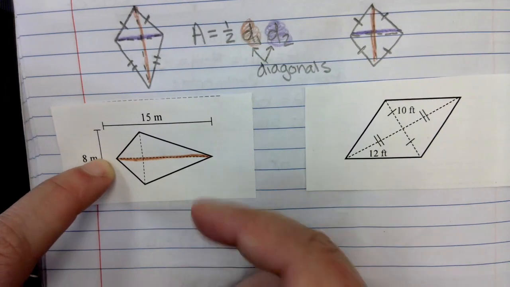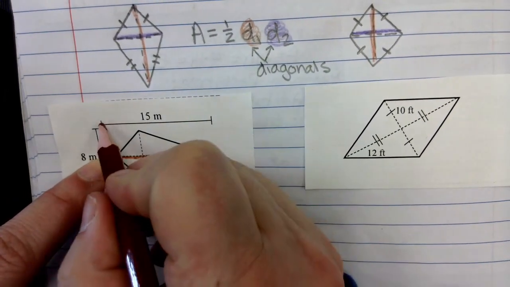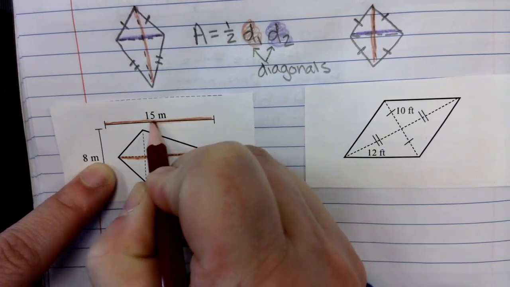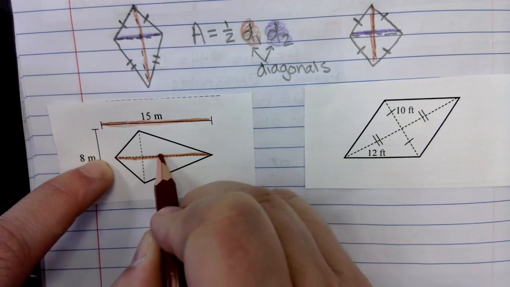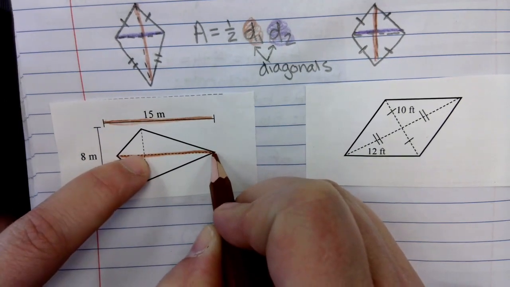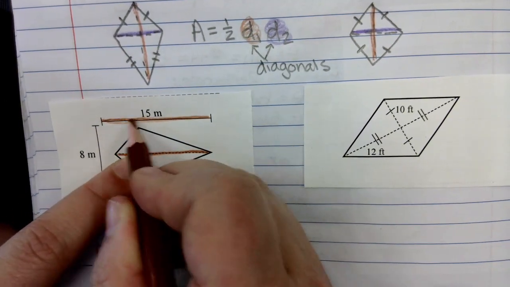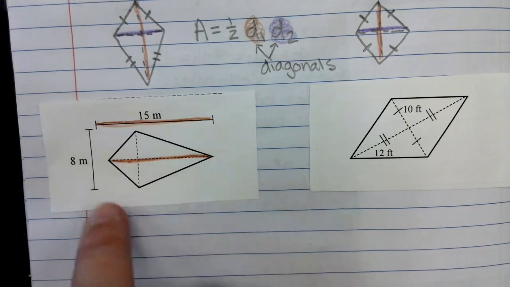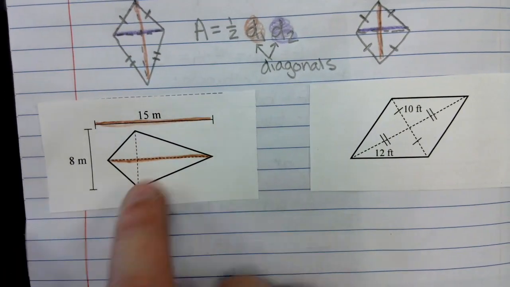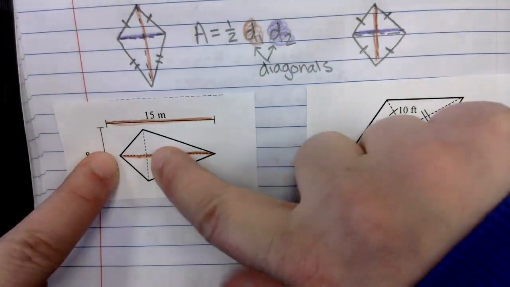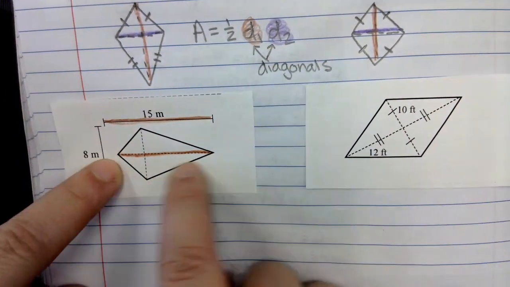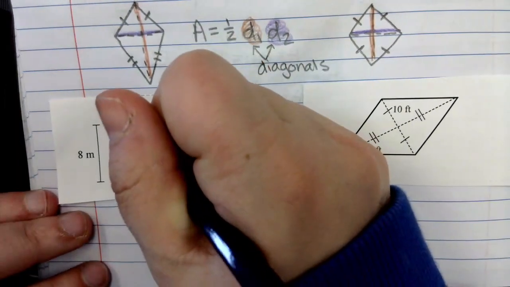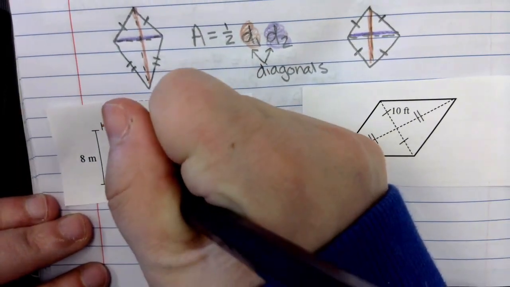So for our formula, it's A equals, or area equals, 1/2 times diagonal 1. What did we say is one of our diagonals? 15 times, what's our other diagonal? 8. If you want to think of it in your head, you might do 15 times 8 first, then do half, or you might think half of 8 times 15.